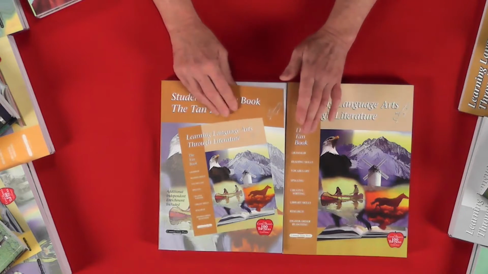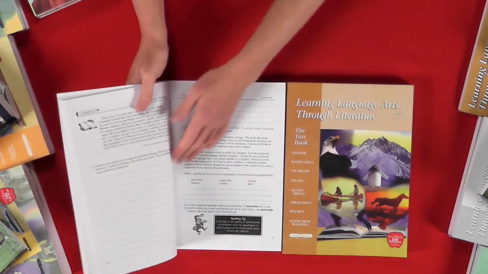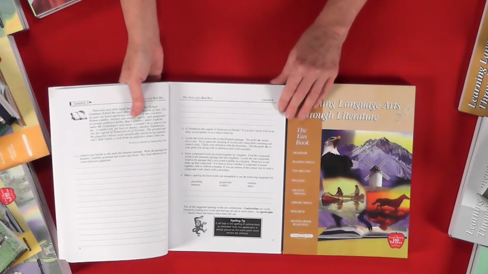I'm going to show you some of the content now of the student book for TAN and remind you that all the way through the LLATL program, after every lesson, there's review activities. After a few lessons, there's an assessment. And then there's also enrichment activities, which can or cannot be done. They're not absolutely vital, but they're nice to take it to that extra depth. And they're enrichment activities pertaining to the lessons that have been learned till that point.